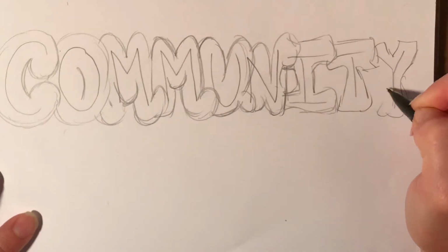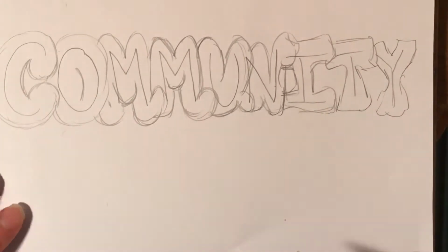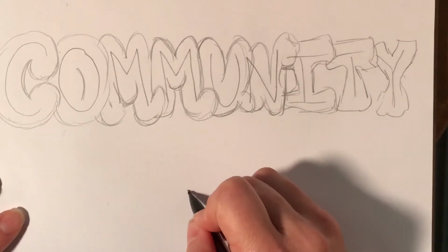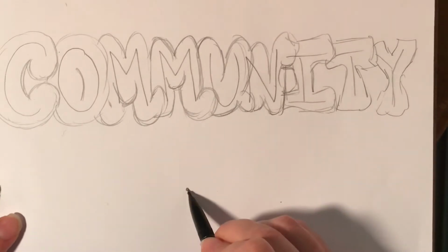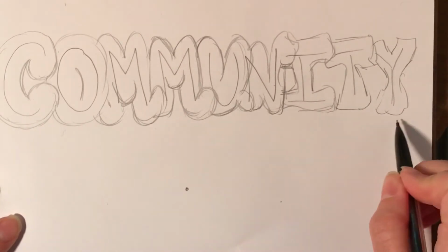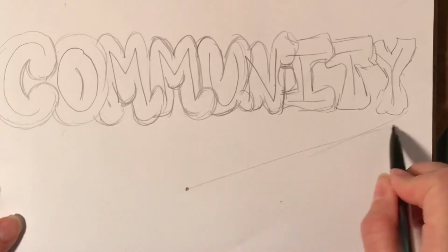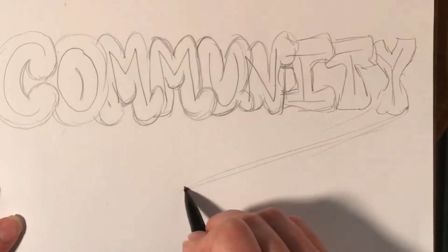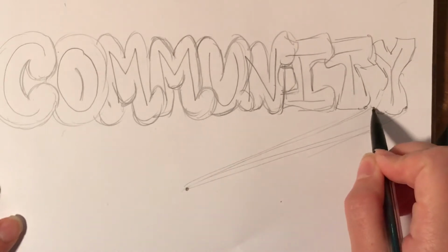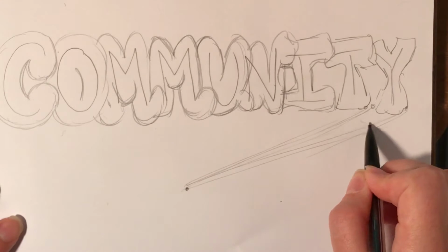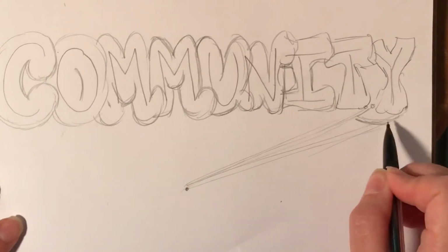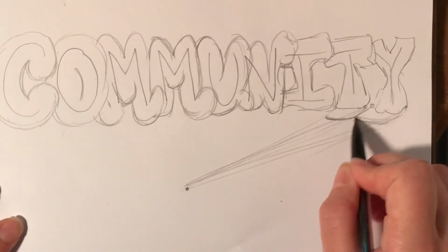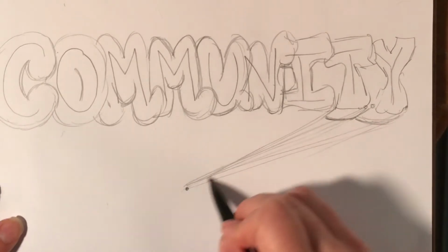Okay, now I have the outline of my letters. I'm gonna add a drop shadow. So the same way you draw a vanishing point when you're using 1-point perspective, draw a vanishing point here and draw some lines coming off your letters. So they go from the edge of your letter to the vanishing point for every letter. So for the Y, that's this shape, and then you're going to close it off here. For the T, goes down here, close it off. So it's going to make it look 3D.